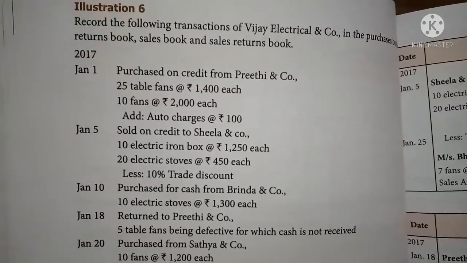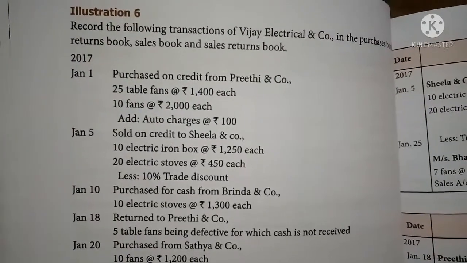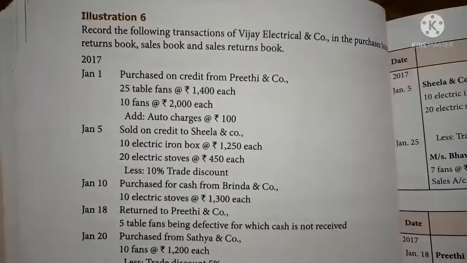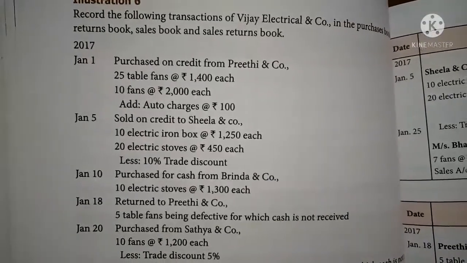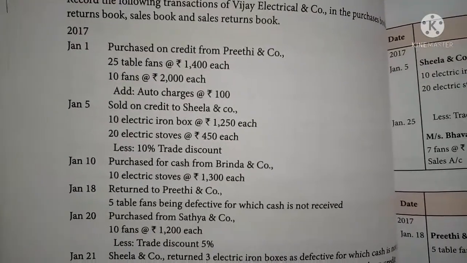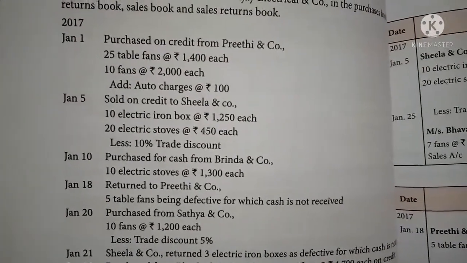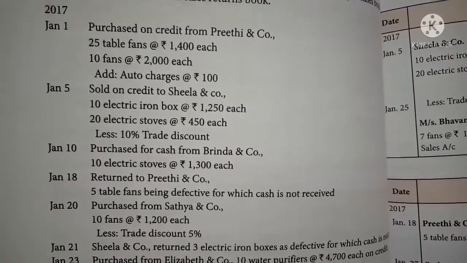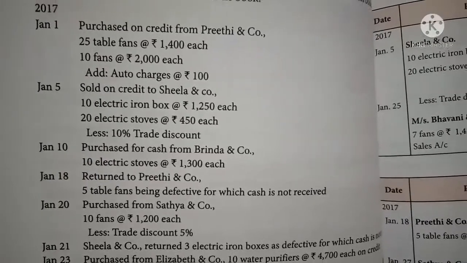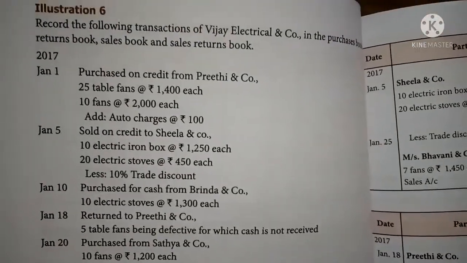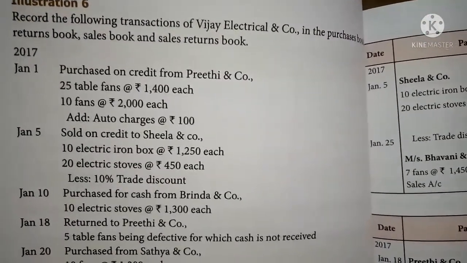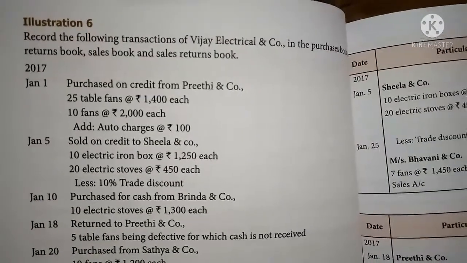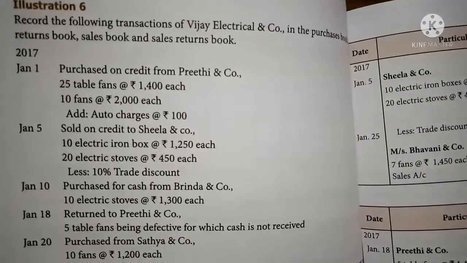In this video we continue the same chapter, that is subsidiary books number 1. In the previous class we discussed the meaning, types, advantages and specimen of subsidiary books, that is purchase book, sales book, purchase returns book, sales returns book. In this video we continue the same chapter and we solve one example sum dealing with all the 4 books.